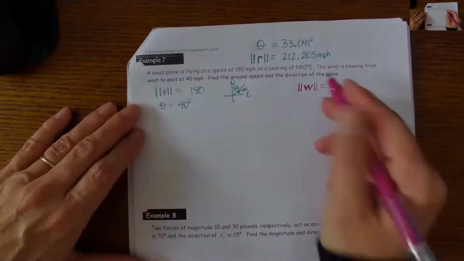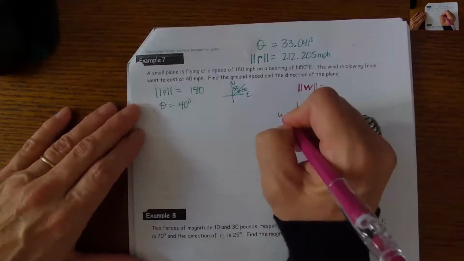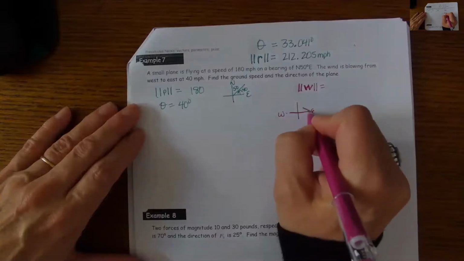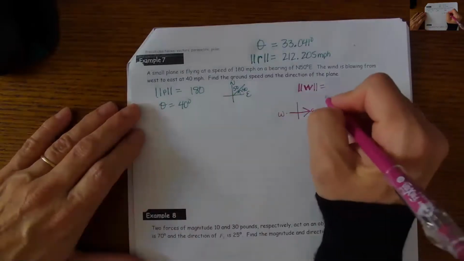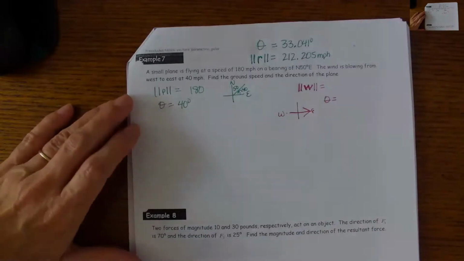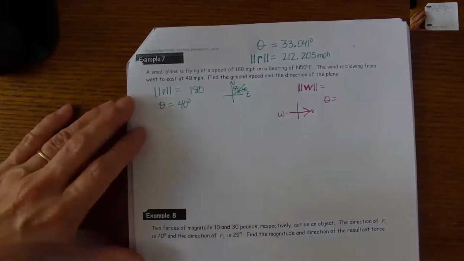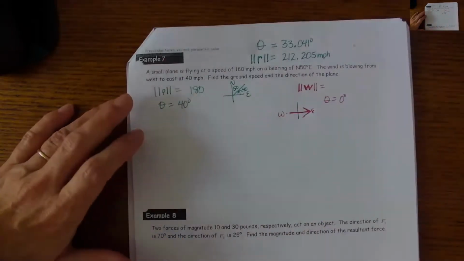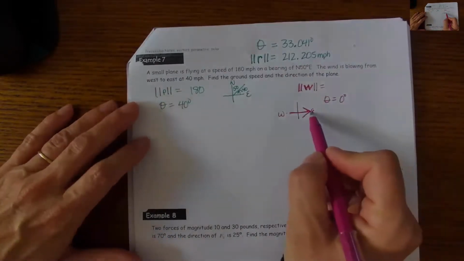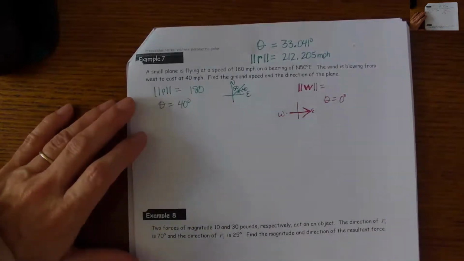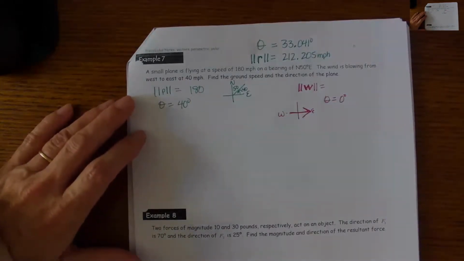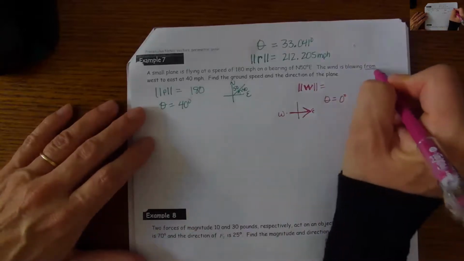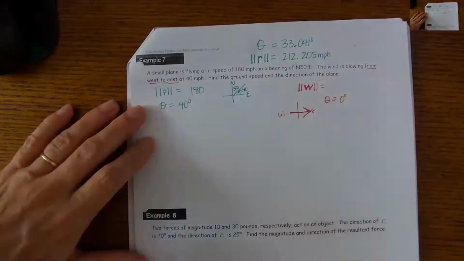Now we've got some wind blowing, from west to east. This is west, this is east. I'm going from the west to the east. Okay, so what degree is that? How many degrees is it if I'm going this way? 0. If I was going east to west, how many degrees would it be? That'd be 180, right?